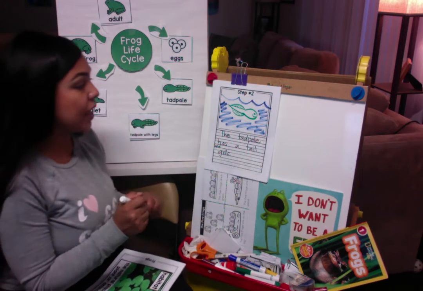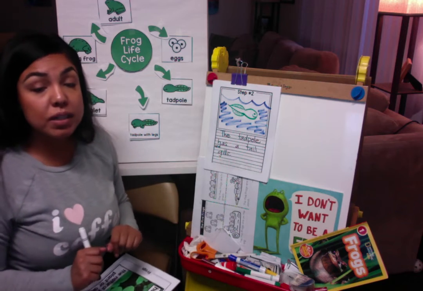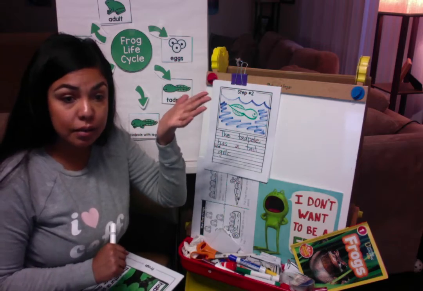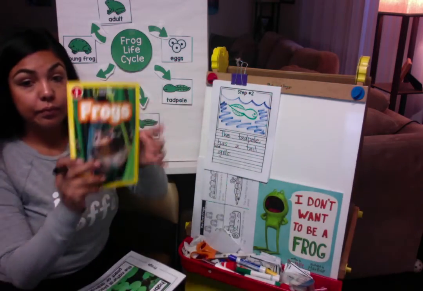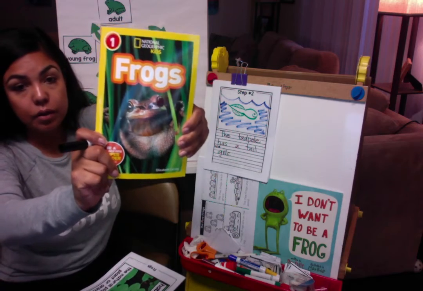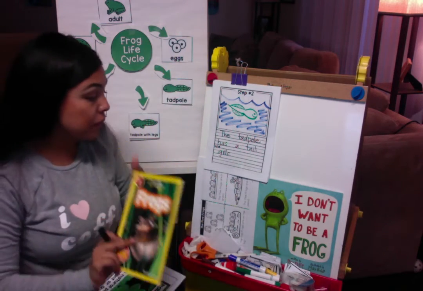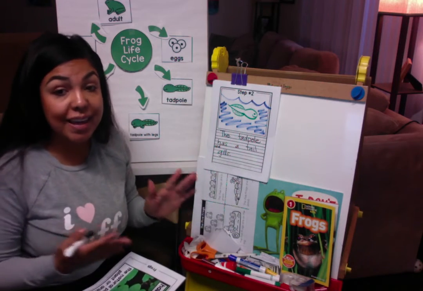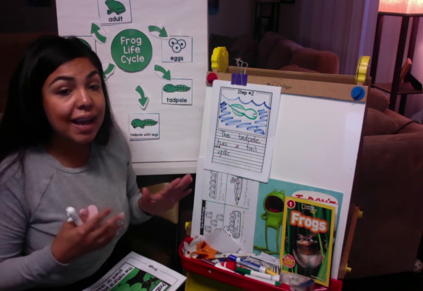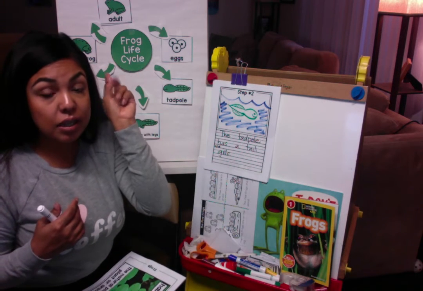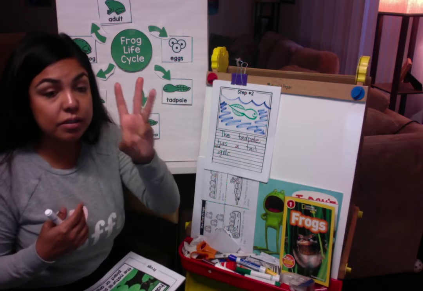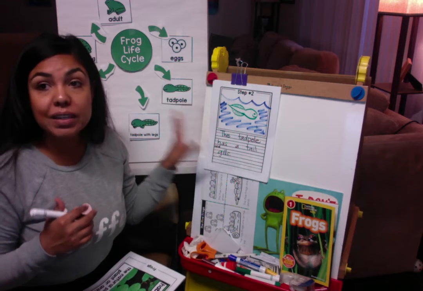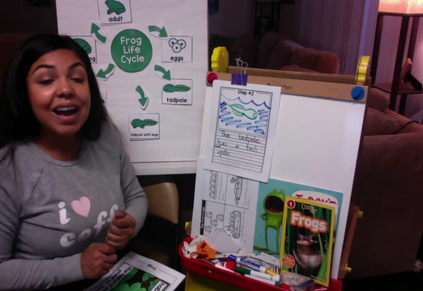And gills. Okay? So, boys and girls, what did Miss D do to write this information? How did she get this information? From the book. Good, from the book, because I read that. And I remember Miss D read it to me, and she said that a tadpole has a tail, lives in the water, and has gills. Okay? So, I want you guys to write about it on step number 2.